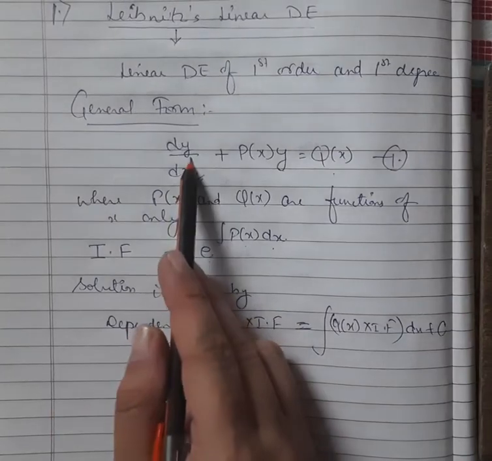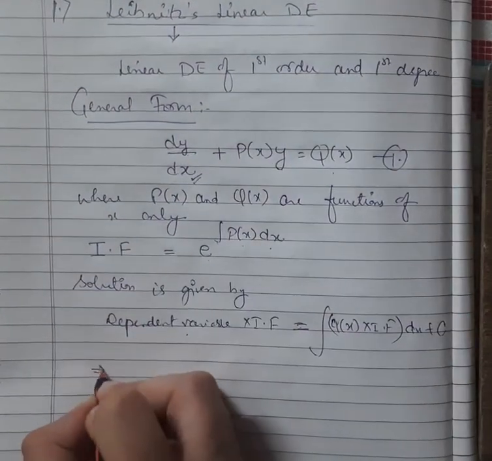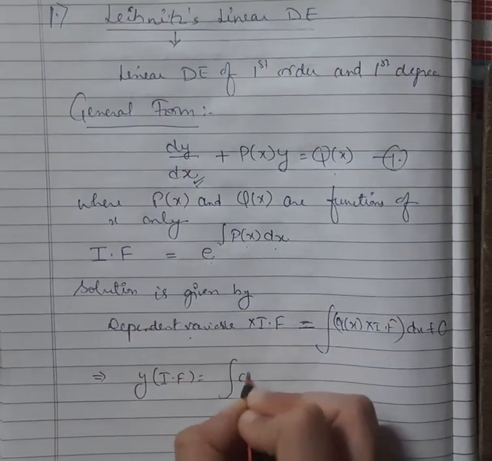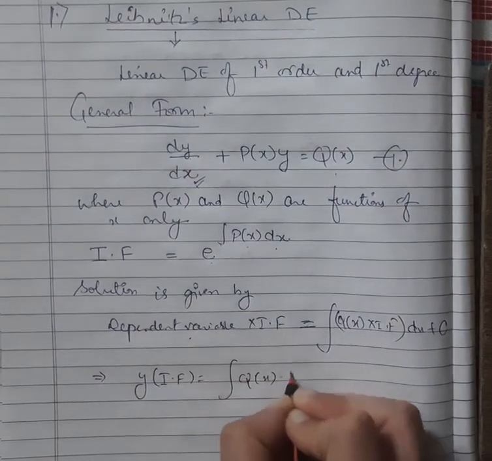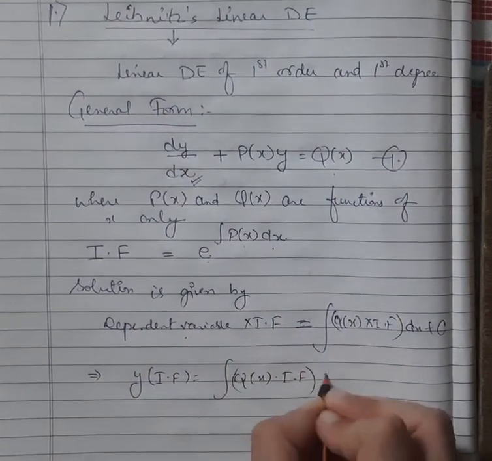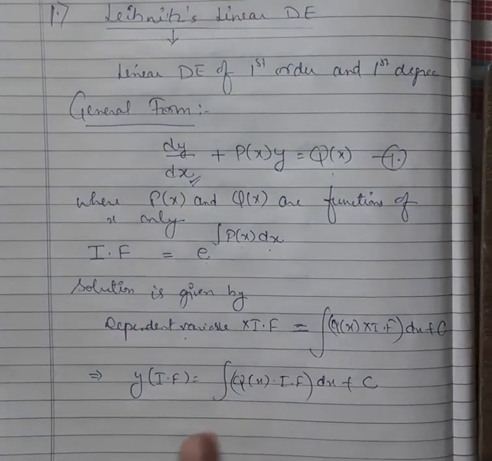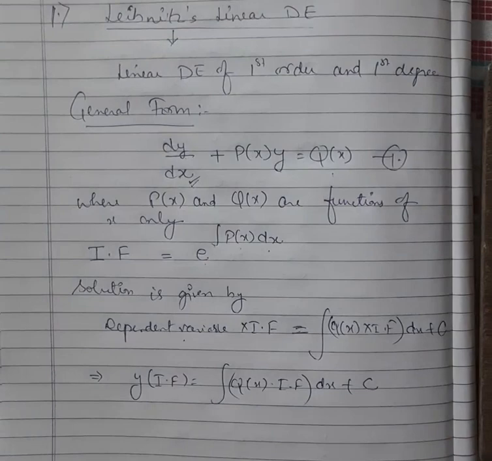Now what is the dependent variable here, y. So simply you can say your solution is y times integrating factor equals integration of q of x multiplied with integrating factor with respect to x plus c. After solving this integration we will get the desired solution.